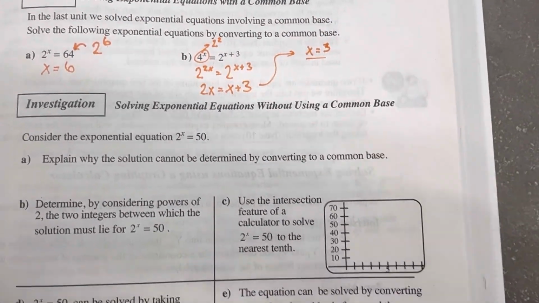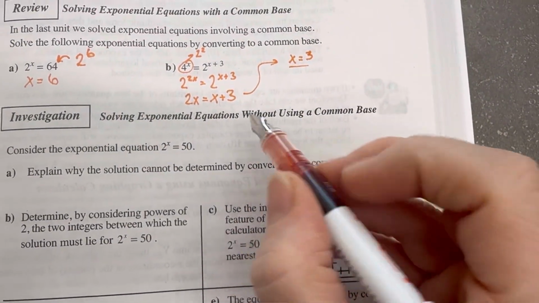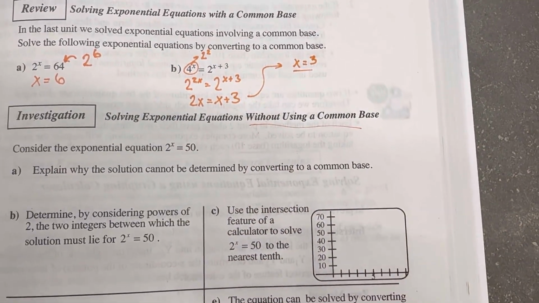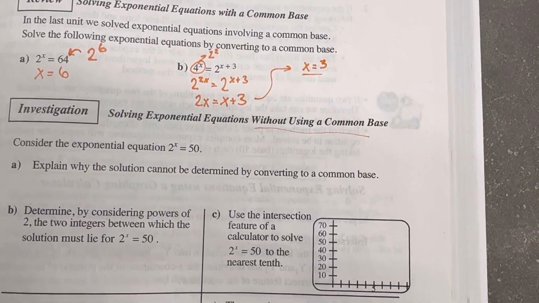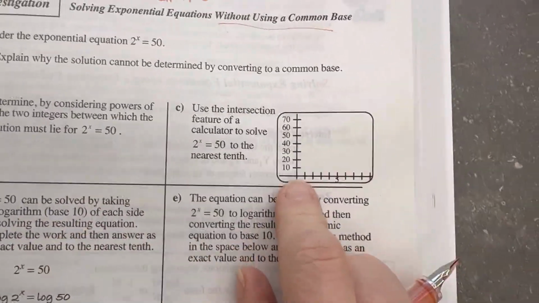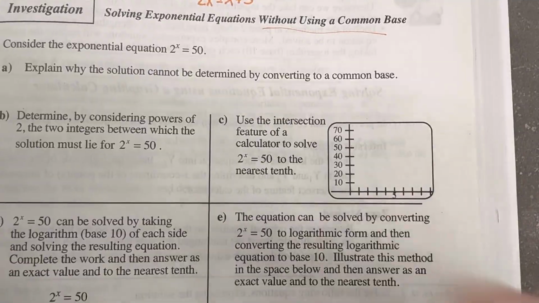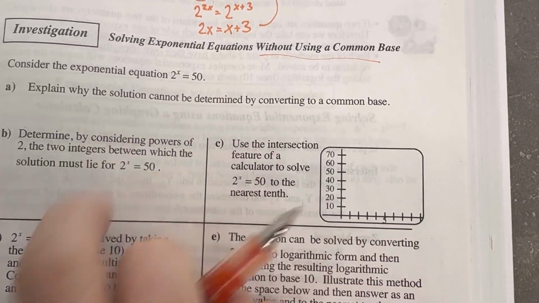All right, so we also looked at examples when we didn't have a common base. There were 2 ways we did that. We would convert it into a log, or we could also use the graphing calculator and just use the intersection, like y1, y2.